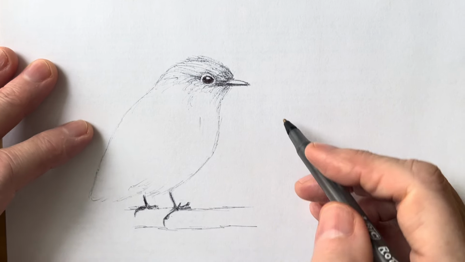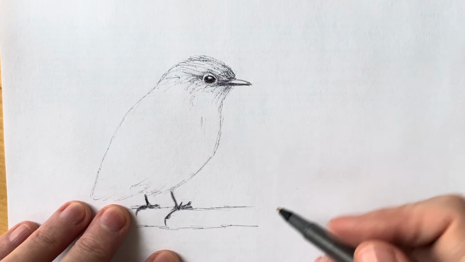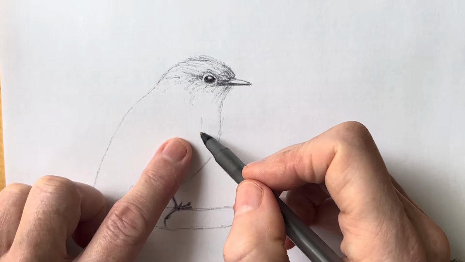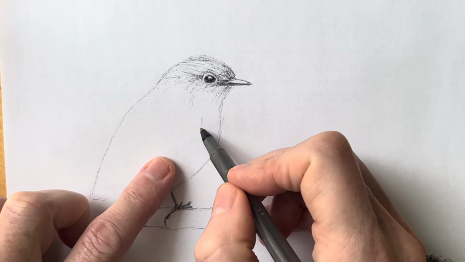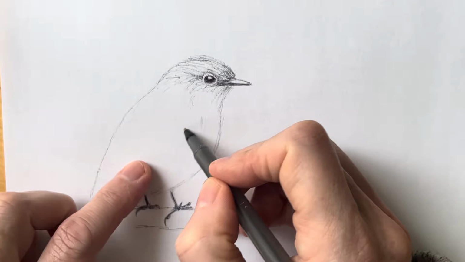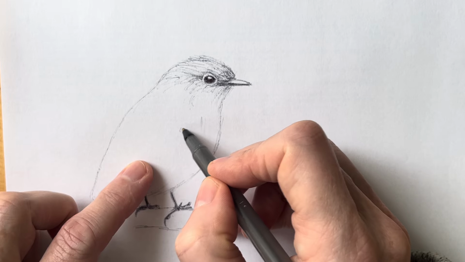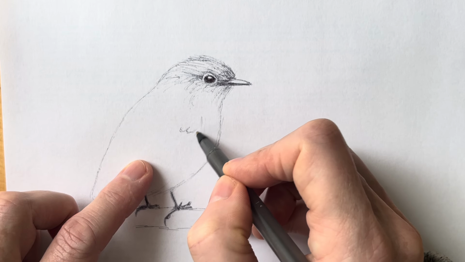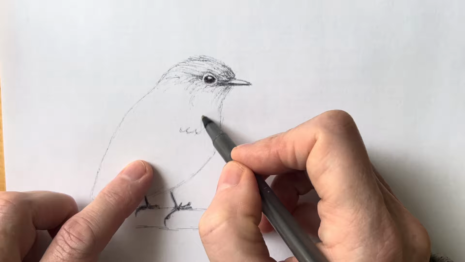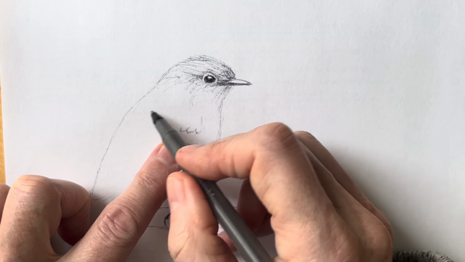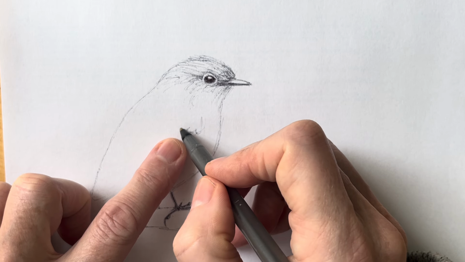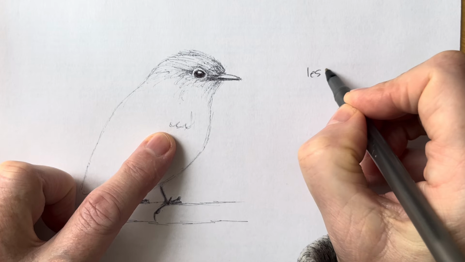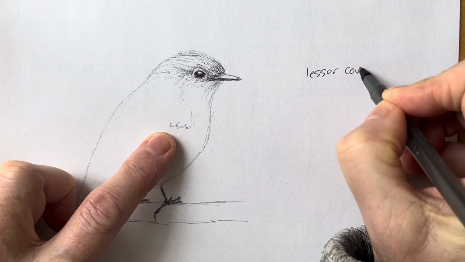Certainly not necessary. So I wanted to start with the small feathers that we see on the shoulder at the top of the wing. And typically we just see the tips of these feathers, not a lot of them, because they're going to be covered by the feathers on the back. But these little tips here, these are the lesser coverts.